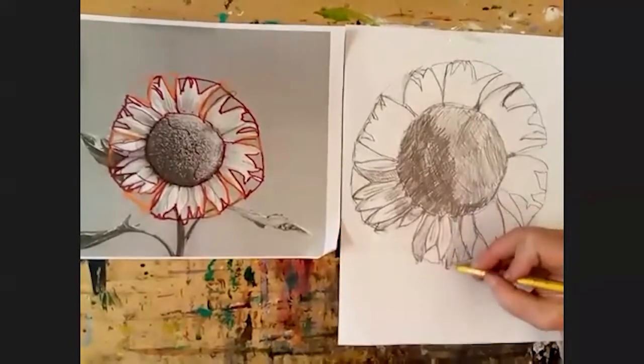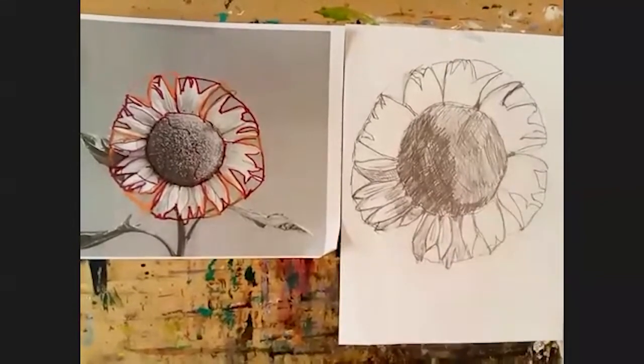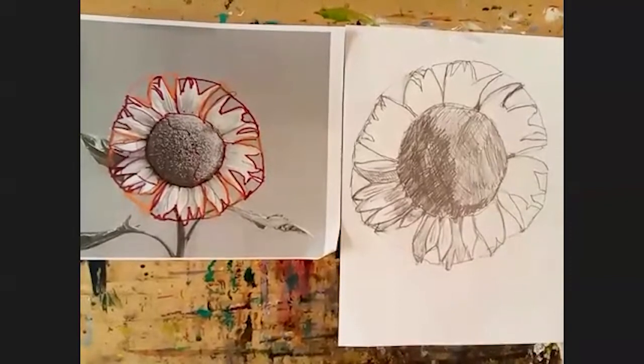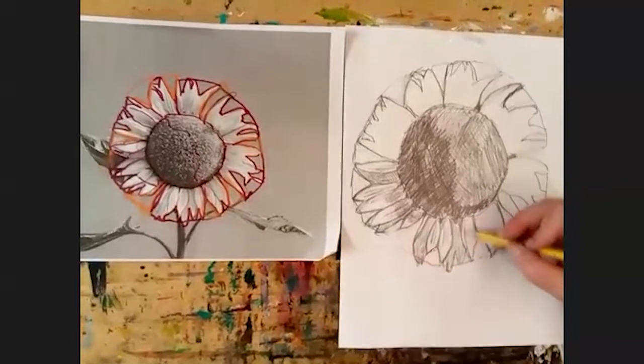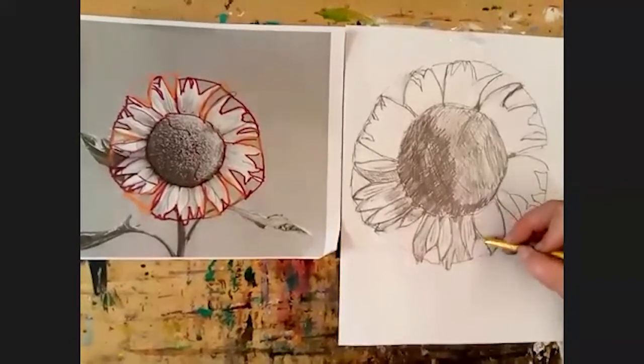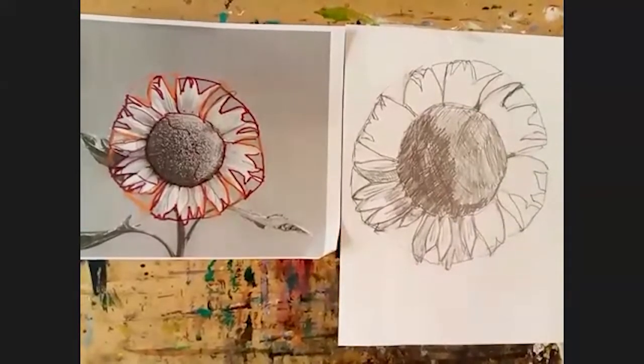We can't see everything equally. See what I just did there? There might be a cluster of three or four petals here, but I'm really focusing on the light ones to give the structure to. It's funny, I'm actually trying to figure this out as I'm doing it.